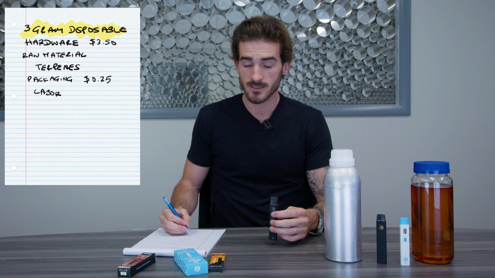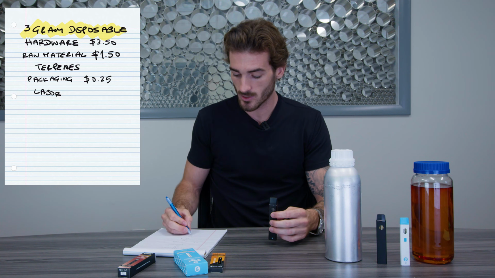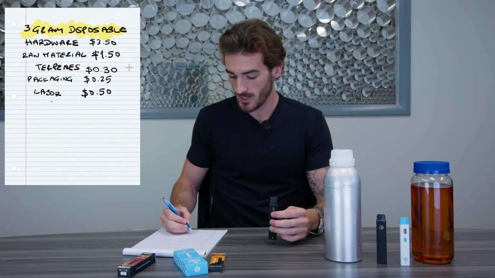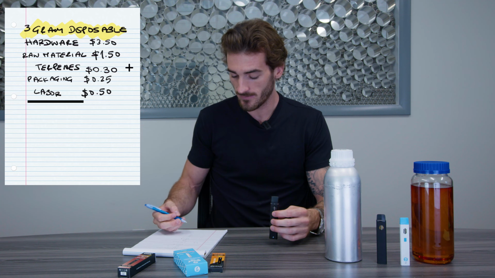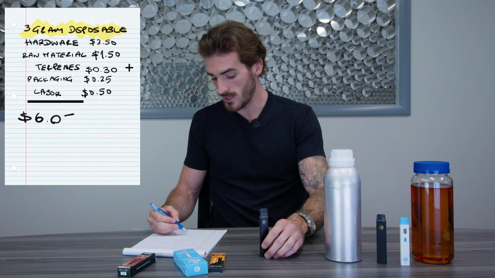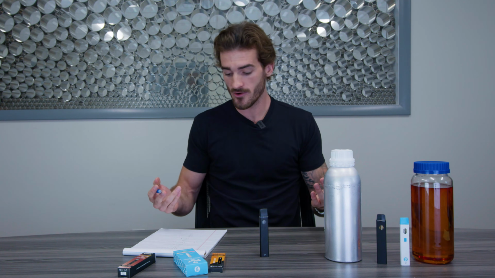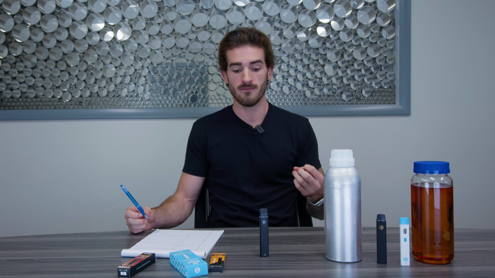We now need 3 grams of distillate. So at 50 cents a gram, that's gonna be $1.50. Our terp cost goes up again, so we'll call it 30 cents for terps. Our packaging is probably the same, so 25 cents, and our labor is the same. So I mean, we have an increase of only 60 cents between a 2 gram and a 3 gram. So we're between, call it $6 and $7.50 to make a 3 gram Delta 8 vape.